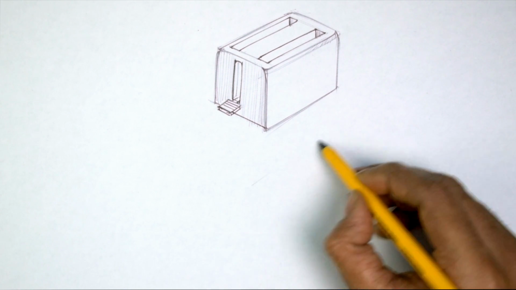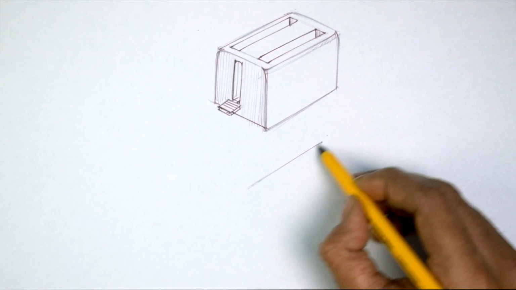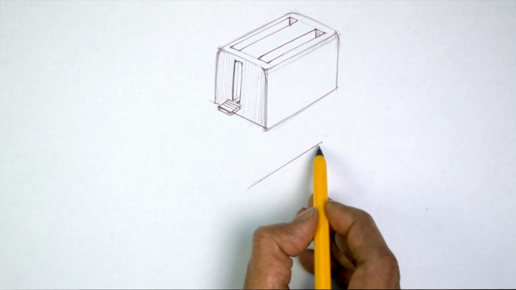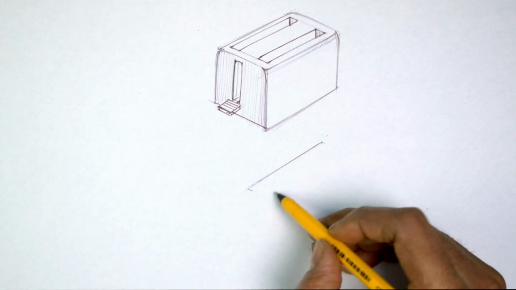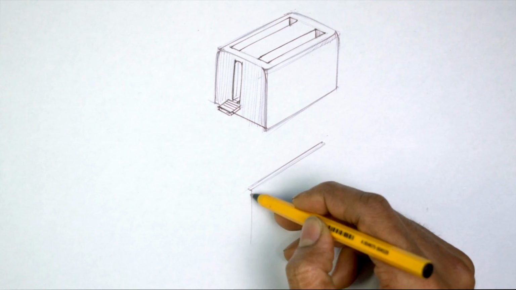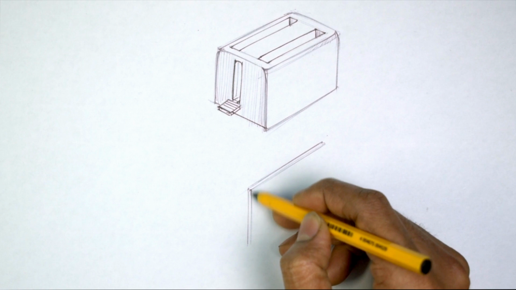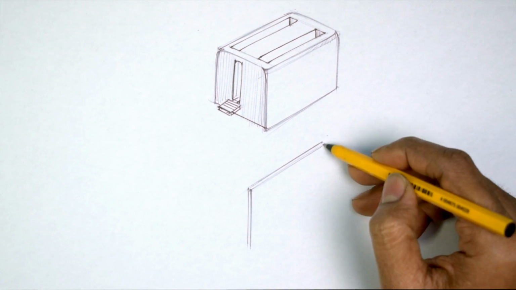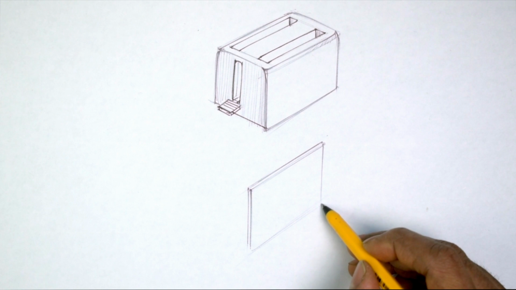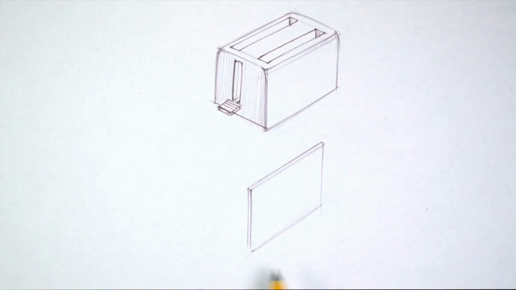So here now I'm going to make a laptop. So this is also easy. I'm making an open laptop, not a closed one, so you can see both the screen and the keys and everything. So make a rectangle, not a square. If you see any laptop, the screen is slightly wider.